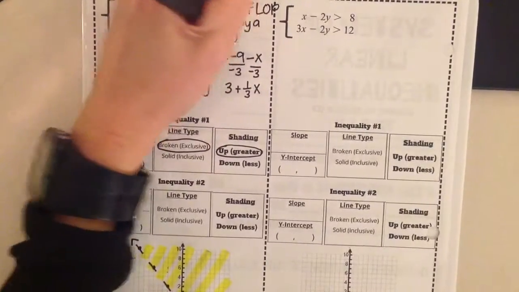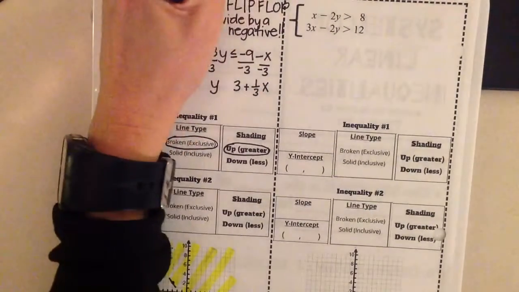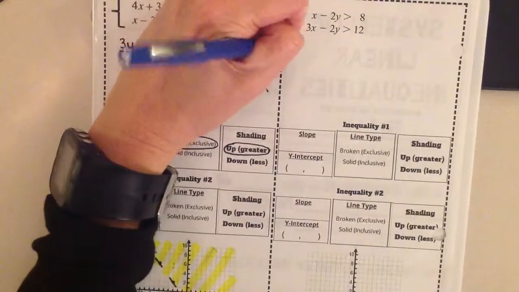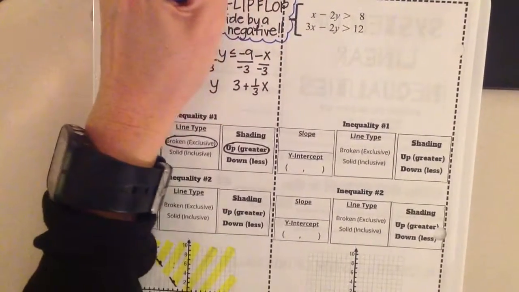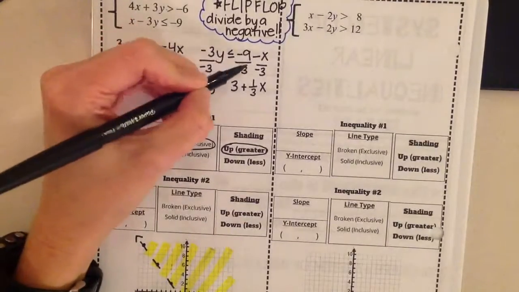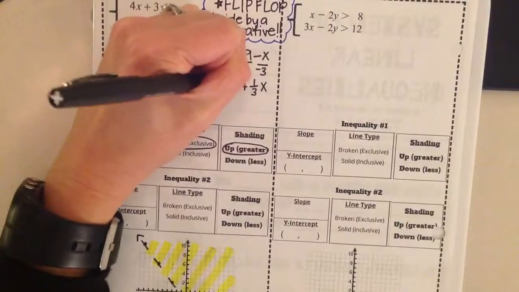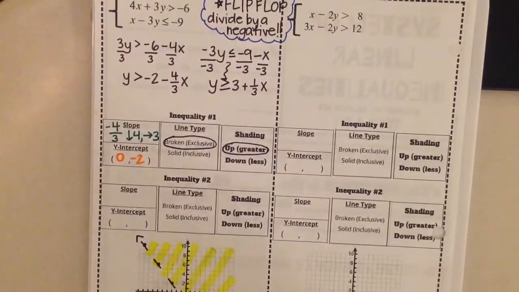Okay? And this is something, again, you are going to have to memorize, because this is what makes an inequality different from a system of equations. Your inequalities have the ability for the sign to flip direction. So I divided by negative 3, which means this sign is now going to turn into a greater than or equal to, which is going to change what I think the shading should do.